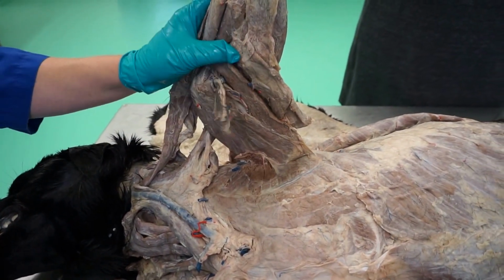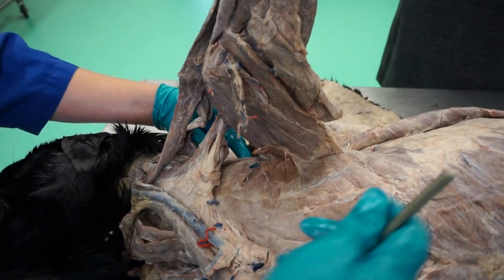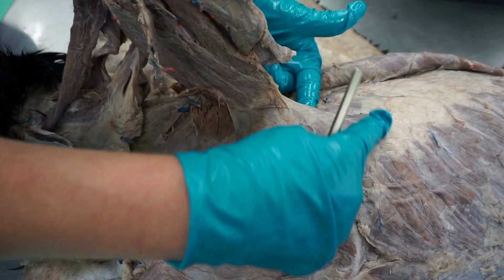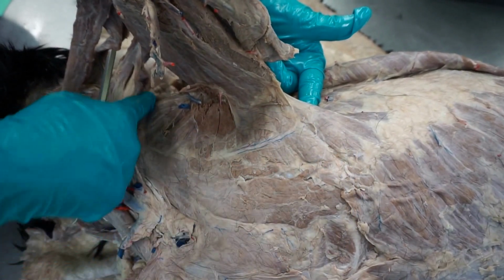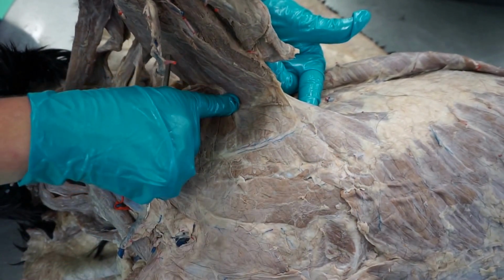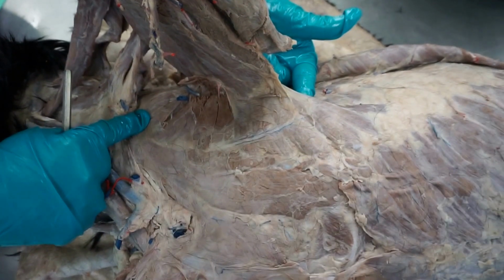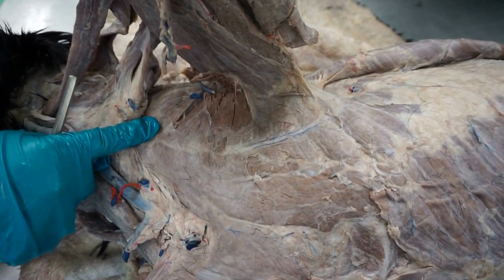Another one of our extrinsic muscles is this huge muscle here, the serratus ventralis, that attaches from the scapula to the trunk, supporting the entire thoracic limb.